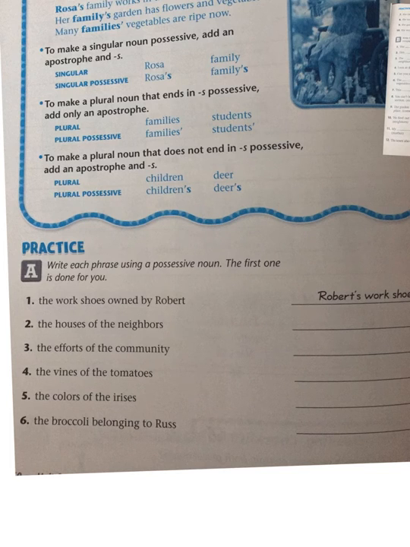So how you're going to write this is you're actually going to write the neighbors, and of course it is their houses, so you have apostrophe, the neighbors' houses. I'll make my correction here to the neighbors' houses. Okay? And the next one is the effort of the community.